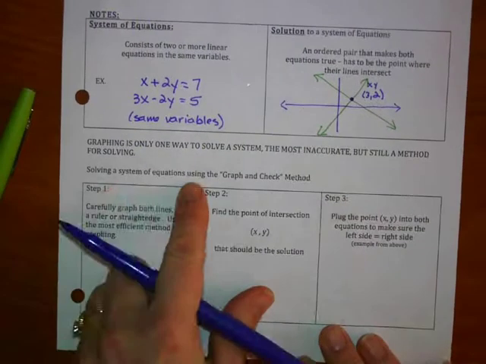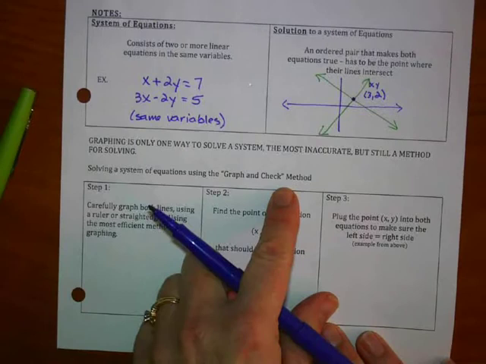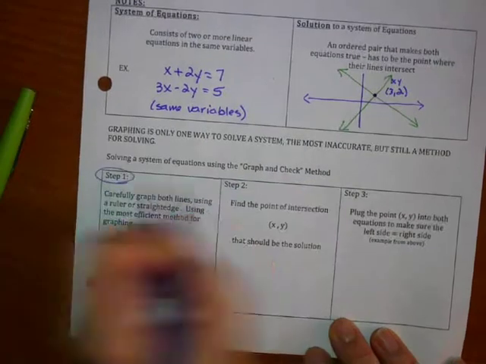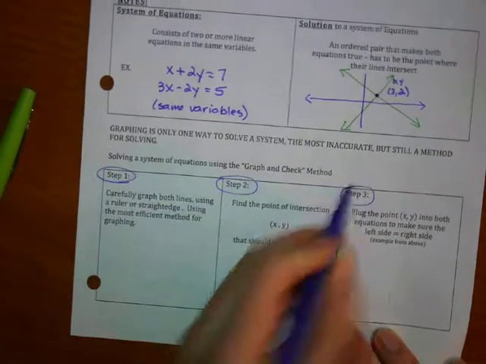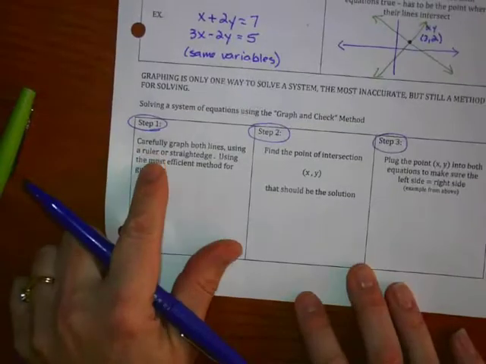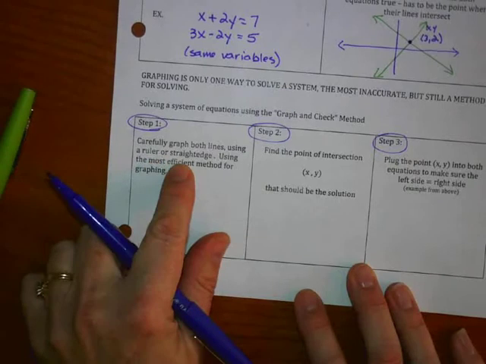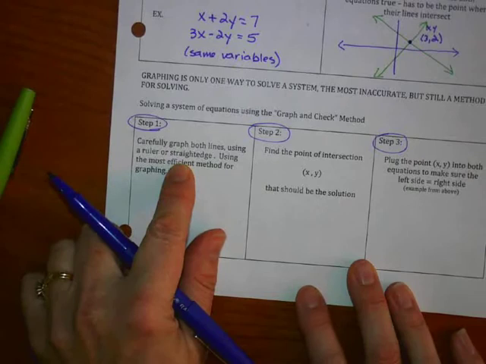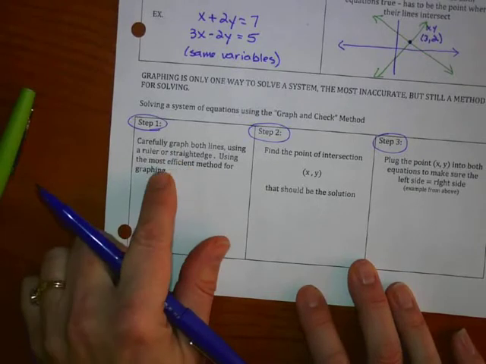Solving a system of equations using the graph and check method. So here's the steps, and I want you to follow the steps. If you follow the steps, you'll be on your way. So the first thing you do is you carefully graph both lines using a ruler or a straight edge. It's important that you have straight lines so you can find the most accurate point of intersection.